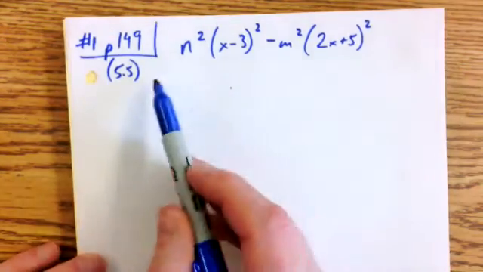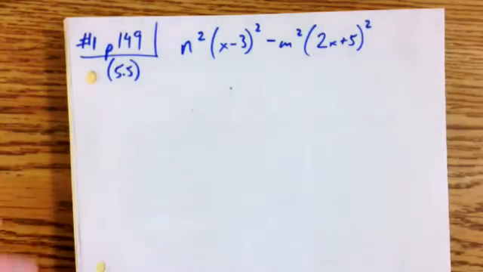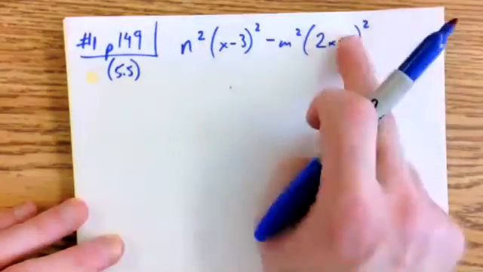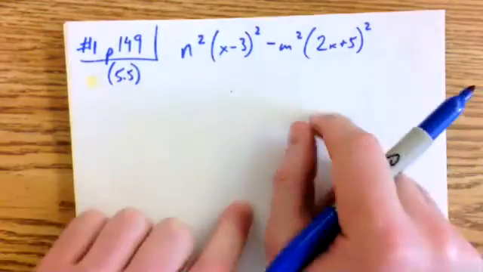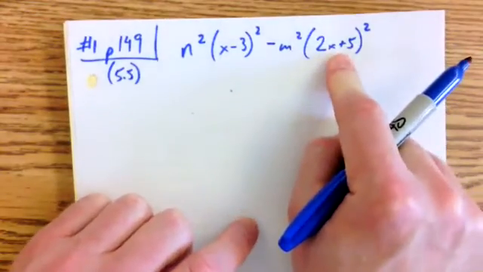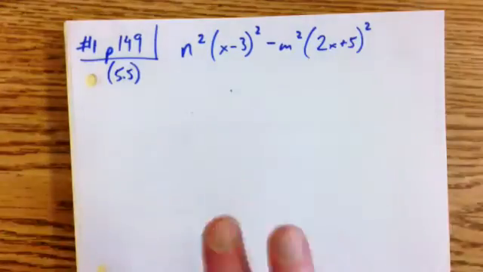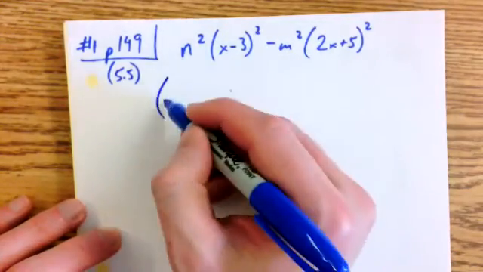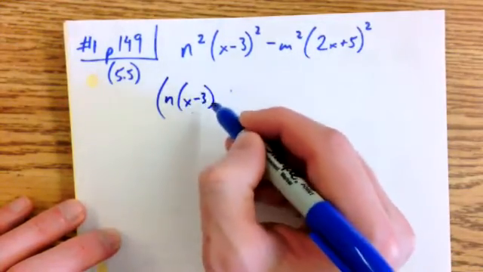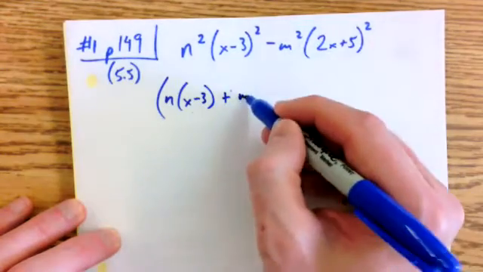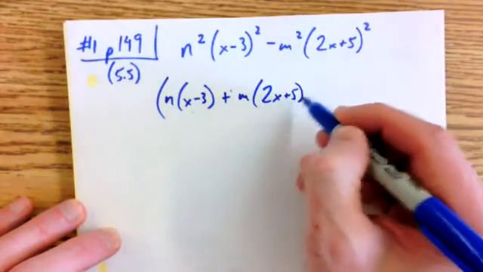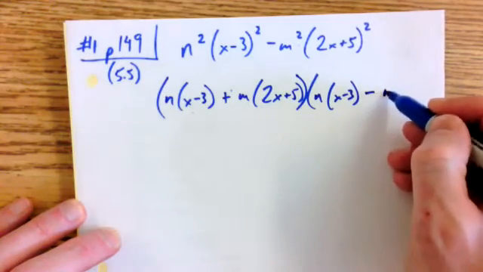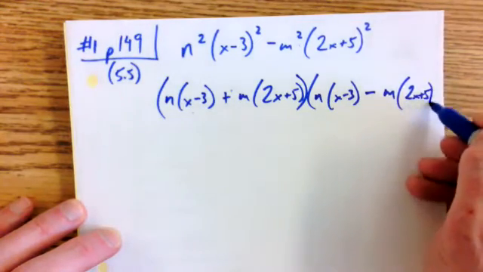But if we bypass the part where we say let y equal x minus 3, see, now notice we have two different things. So I'd have to say let y equal x minus 3 and let p equal 2x plus 5 or whatever. It gets a little more complicated, but we see that these are squares, right? So I can just write in the first one, n times x minus 3 plus m times 2x plus 5. And then n times x minus 3 minus m times 2x plus 5.